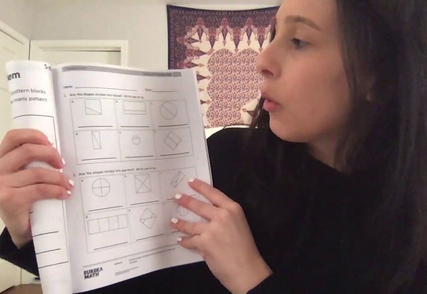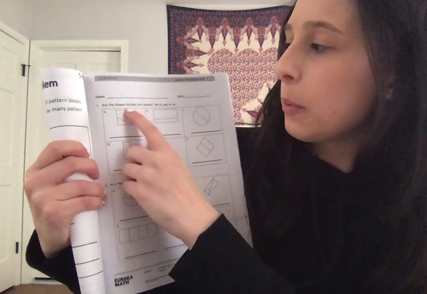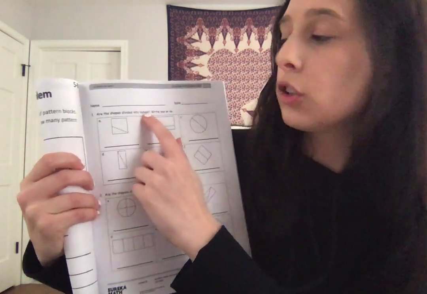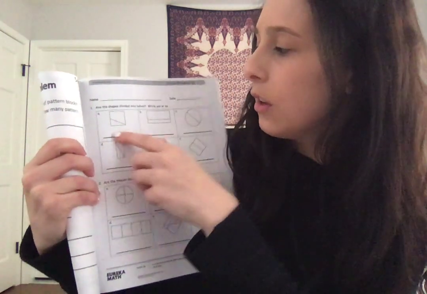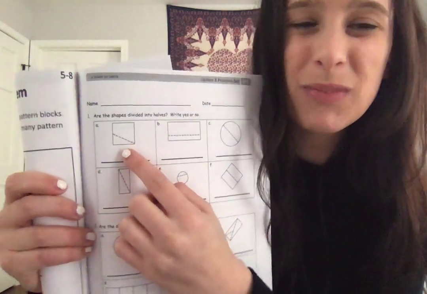And then after you get some practice, you can go into your packet and go to the Lesson 8 problem set. That looks like this. Sorry, it's so hard. It says, are the shapes divided into halves? You're going to write yes or no on the line. So if I look here, the first one, does that look like 2 equal parts? This one looks a little big and that one looks a little small. So I would write no on the line. That's not cut into halves because it's not 2 equal parts.